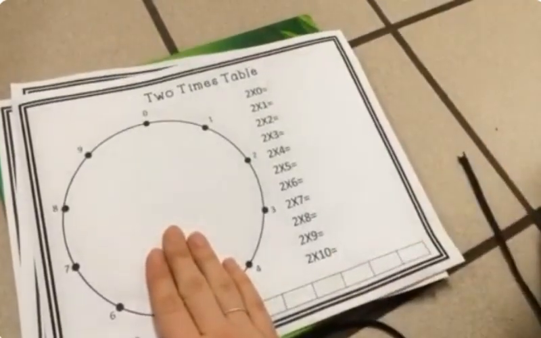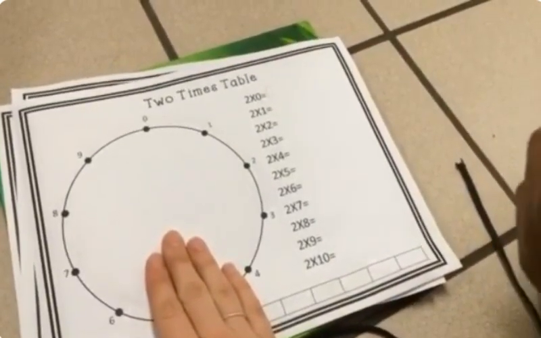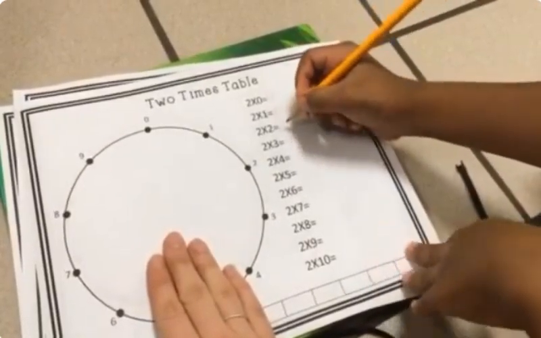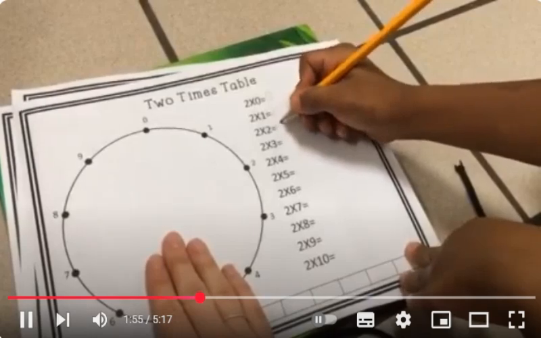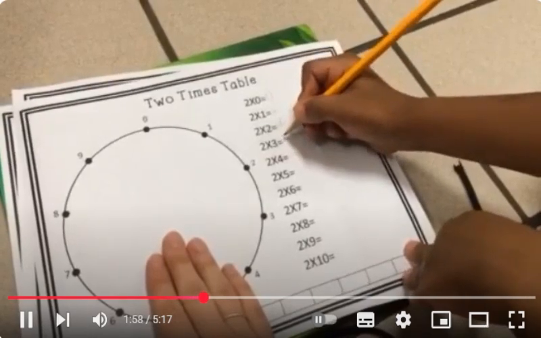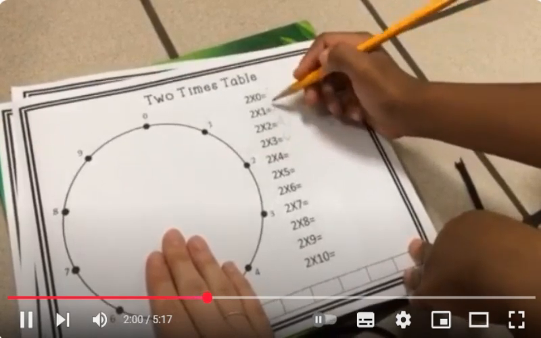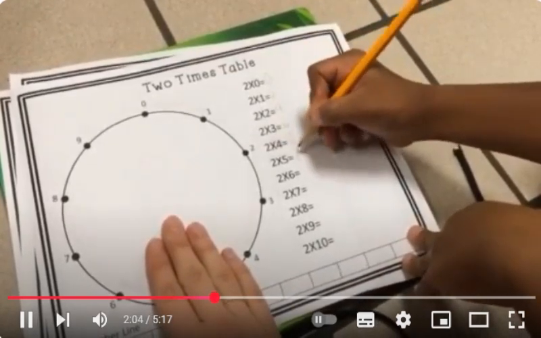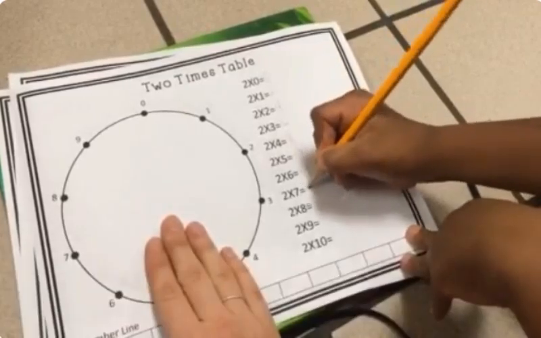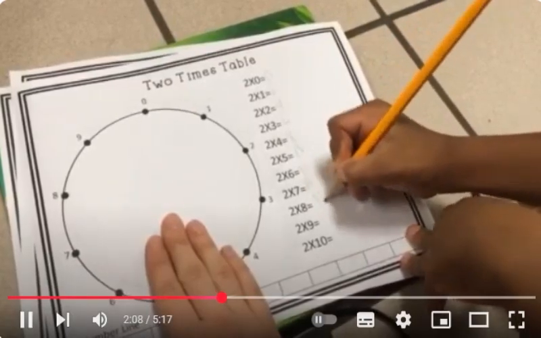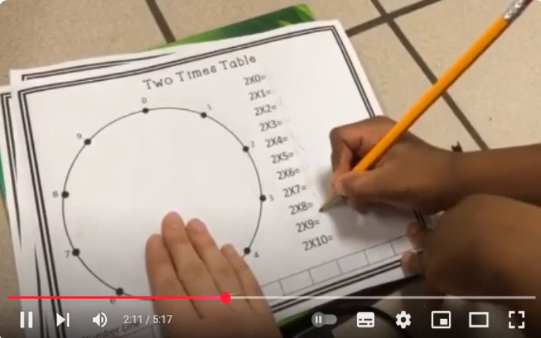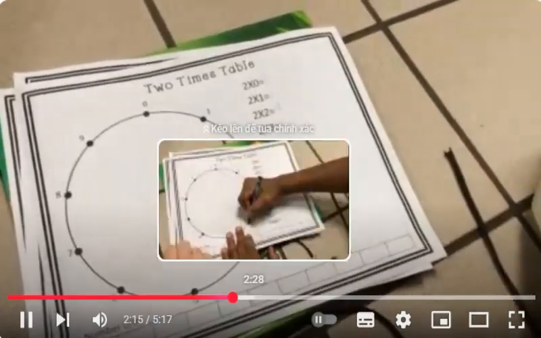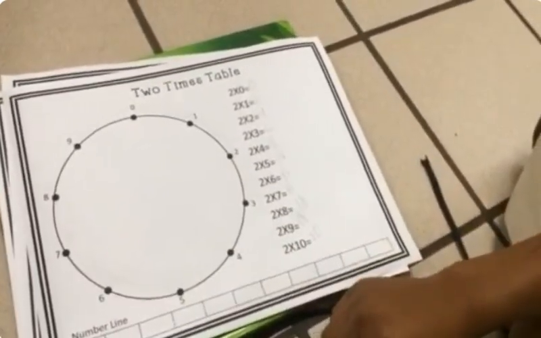2 times 1. 1 time is? 2. 2 times 2 is? 4. Okay. 2, 4, 6. What are you noticing? What pattern? Twos. Okay. 8, 10, 12, 14, 16, 18, 20. Okay. Now, let's do blue.